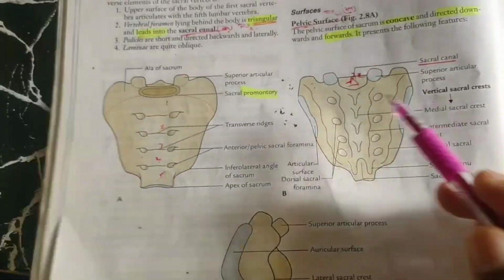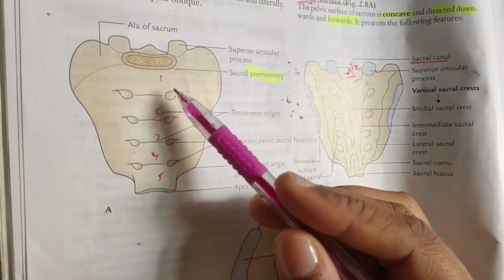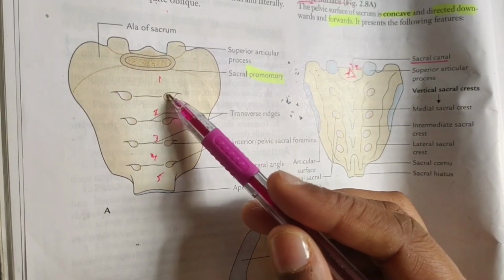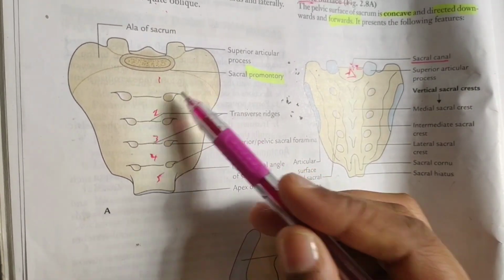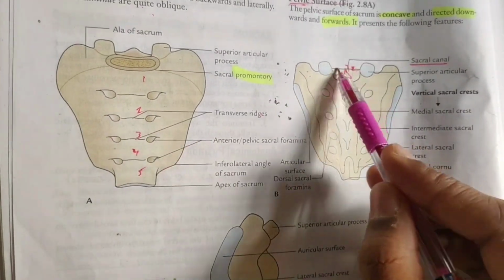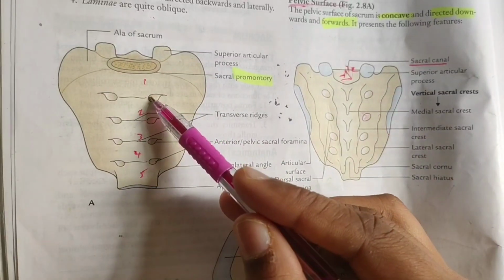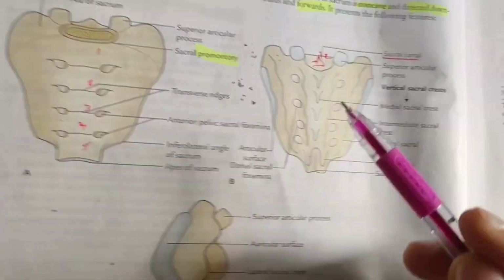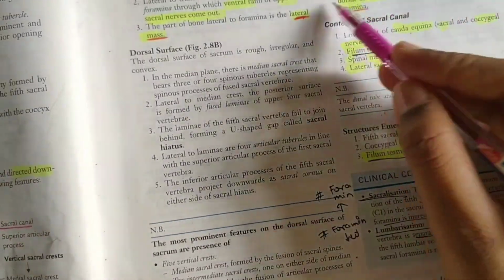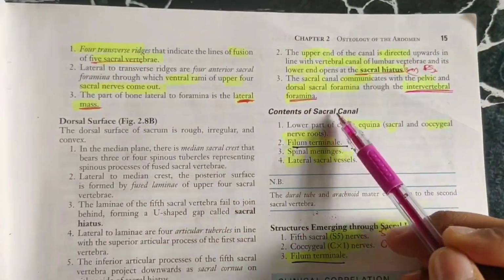The sacral canal communicates with the dorsal sacral foramina and the ventral, also known as anterior or pelvic, sacral foramina. These are the dorsal sacral foramina. The sacral canal communicates with them through the intervertebral foramina. This is an important 3-mark question, so you have to write the contents also.